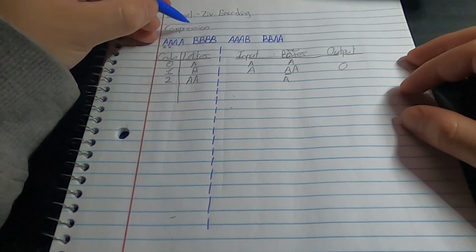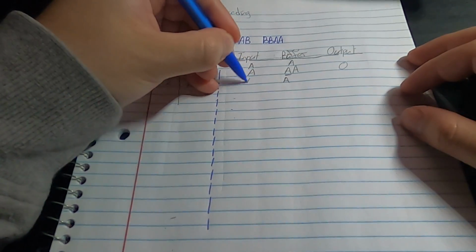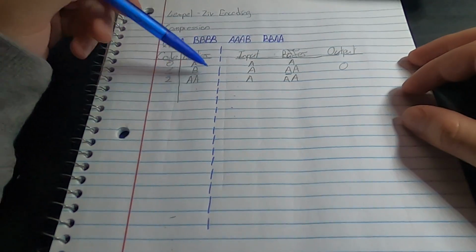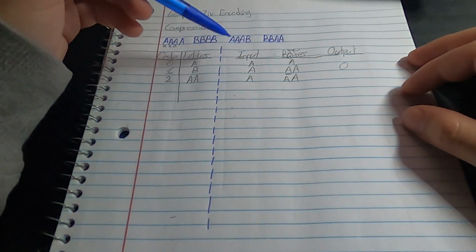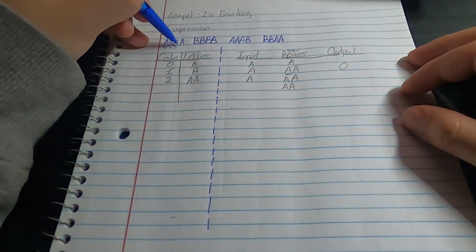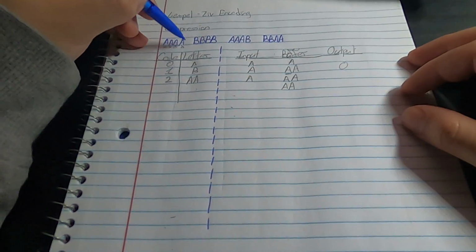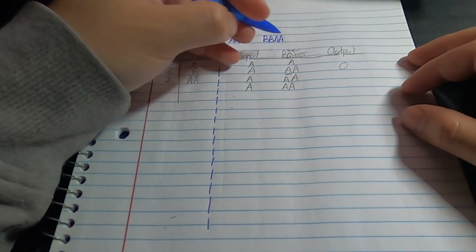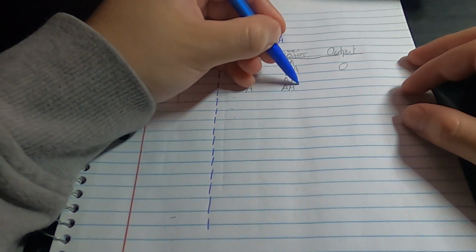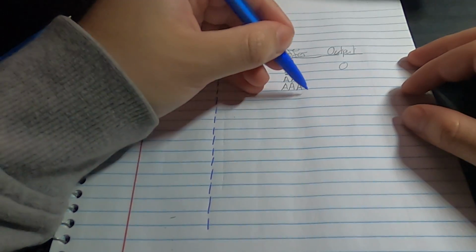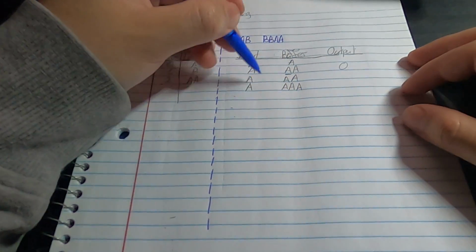Now we're going to input the next A. So we're going to be at AA. Now we already have AA in our chart, so we're not going to do anything with it. All we're going to do is just keep moving it down, and we're going to add another A, because we're going through the string from left to right. So we input A. We're going to add A to our buffer, and when we add something to our buffer, it always goes to the very end.